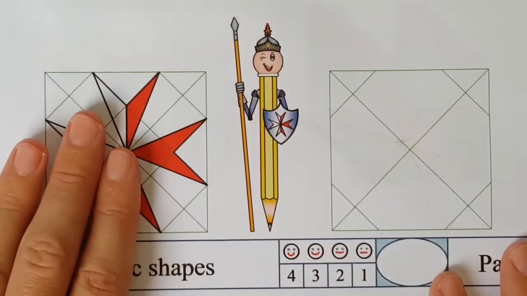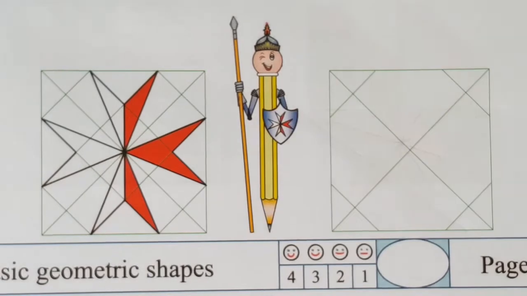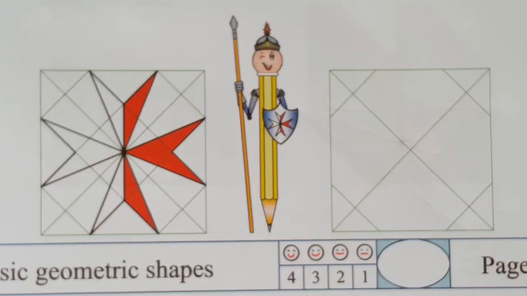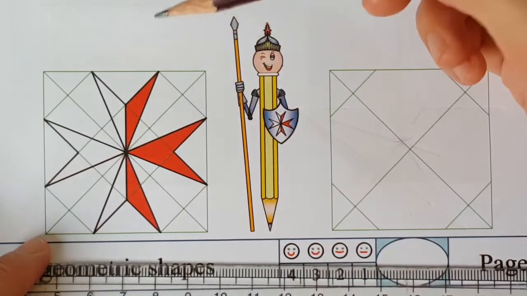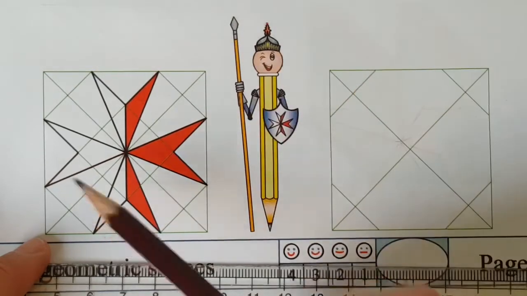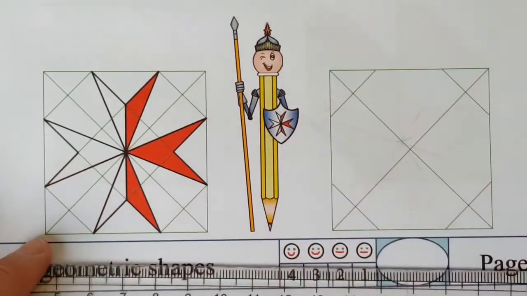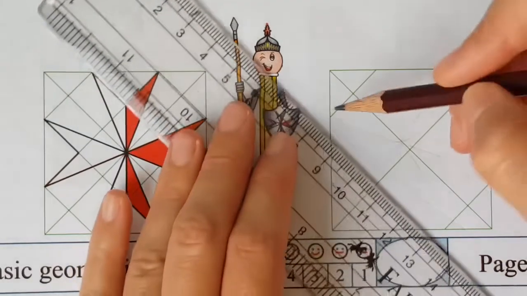Lastly, we're going to be constructing a Maltese cross from an octagon. So we have our octagon with the diagonal lines already finished for us. And we're going to continue by connecting the corners which are found on the angled lines of the octagon to the ones that they are facing.